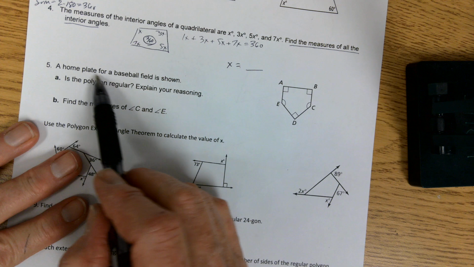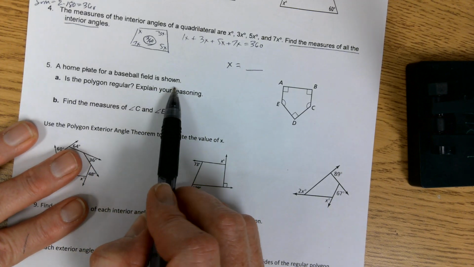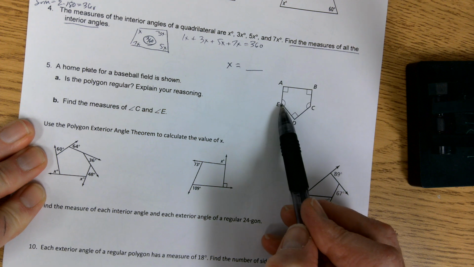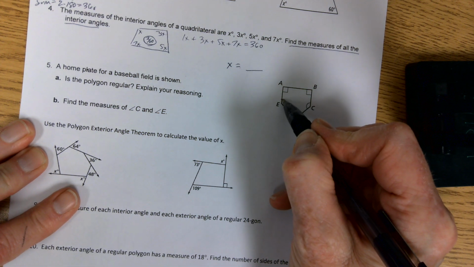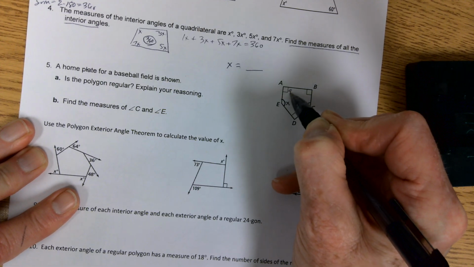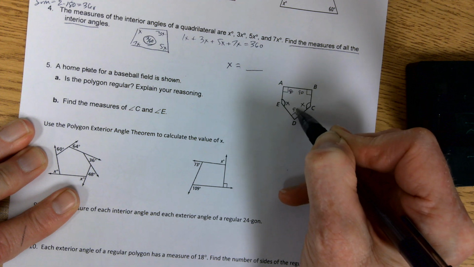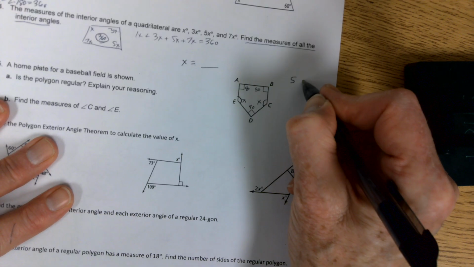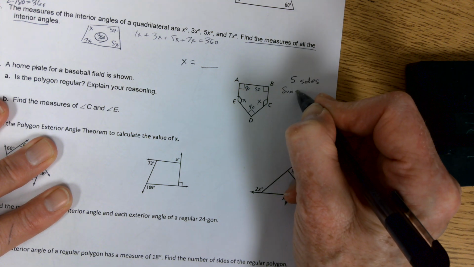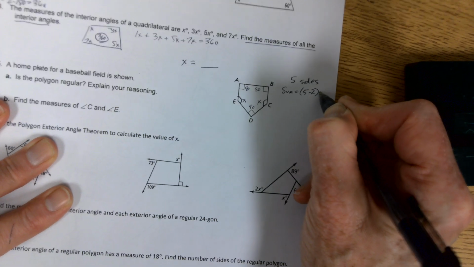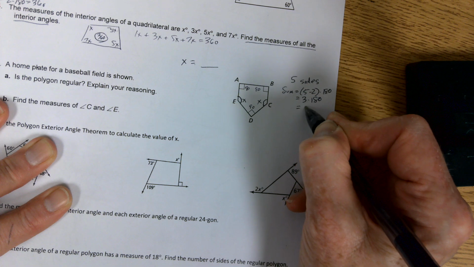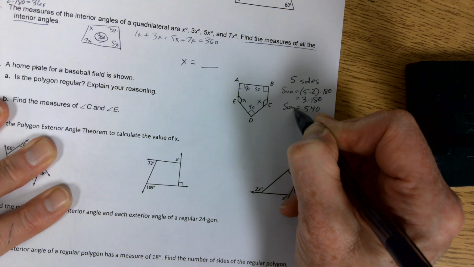Okay? Number 5, it says a home plate for a baseball field is shown. We've got 90, 90, 90, and then these 2. These have one curve, so that means they're the same. These are 90s. Okay, we have 5 sides, which means we have 3 triangles. So your sum equals 5 minus 2 times 180. 3 times 180, 540 is the sum.